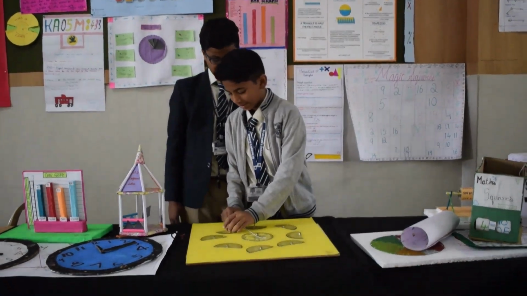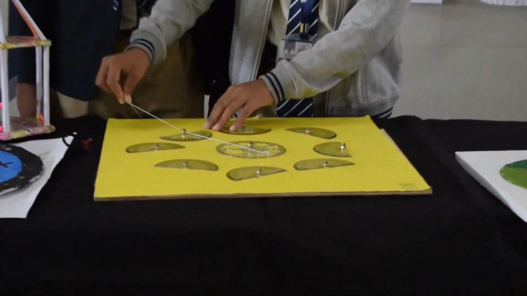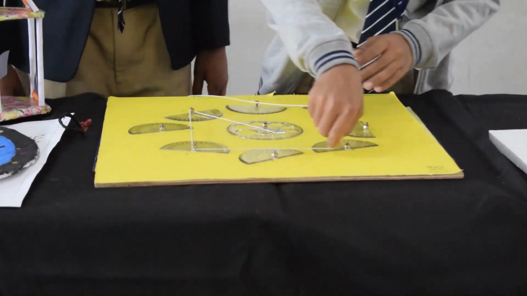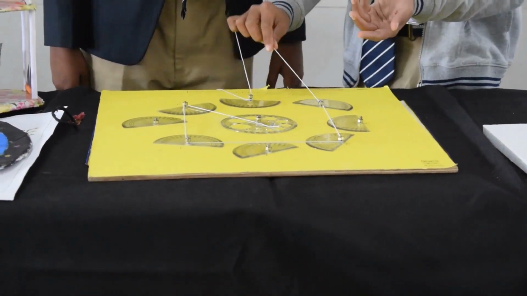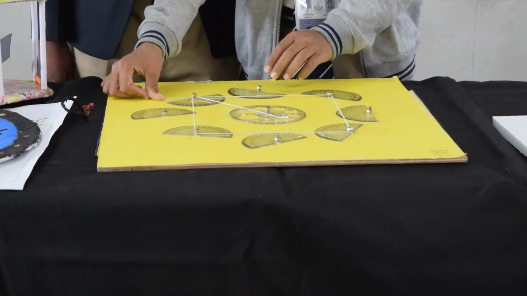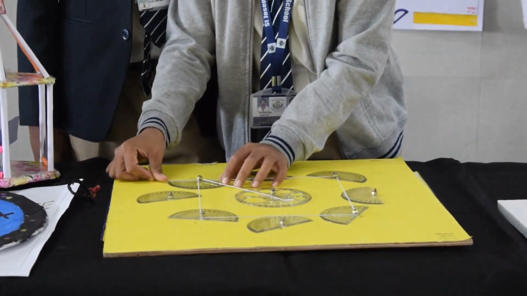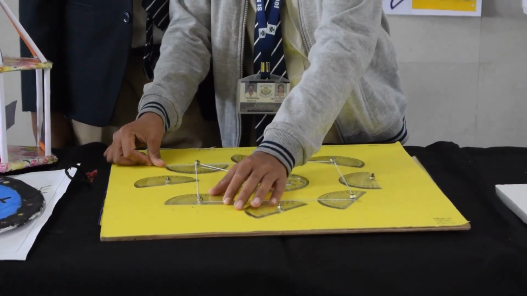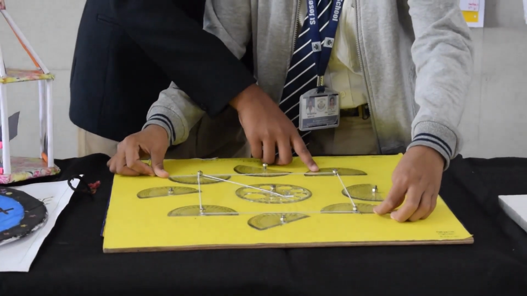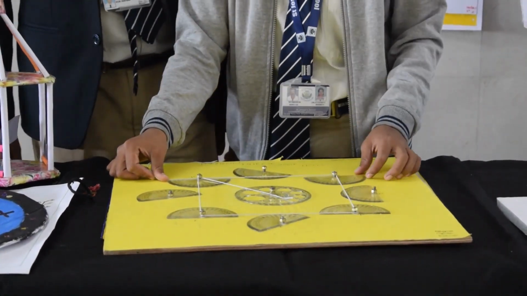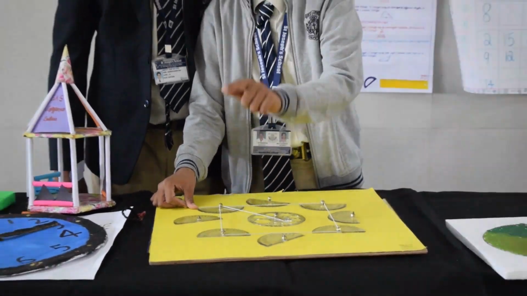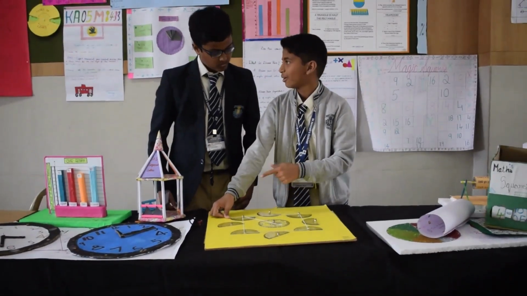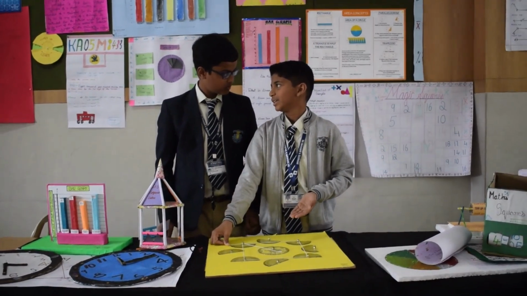First we take the thread and make the square. As you know, a square has four sides, and you keep the protractor on the line. As you can see, the result is 90 degrees here, 90 degrees here, and 90 degrees here. When we add all four, we get 360.